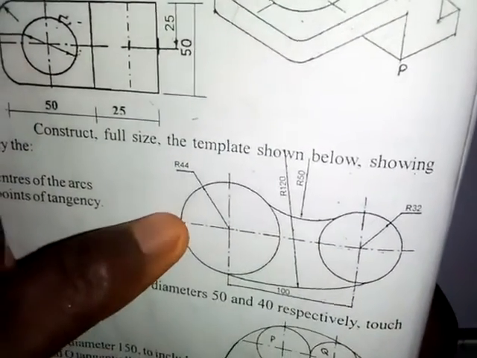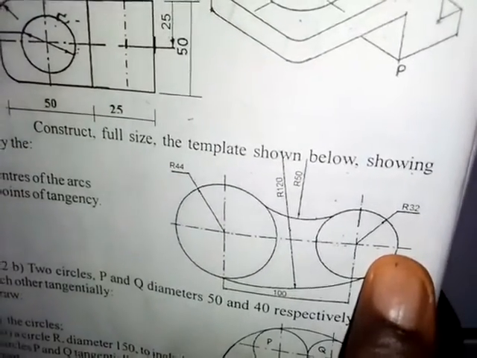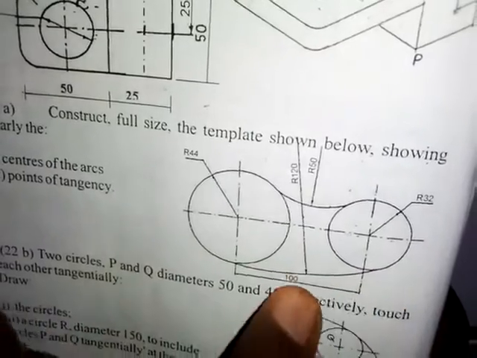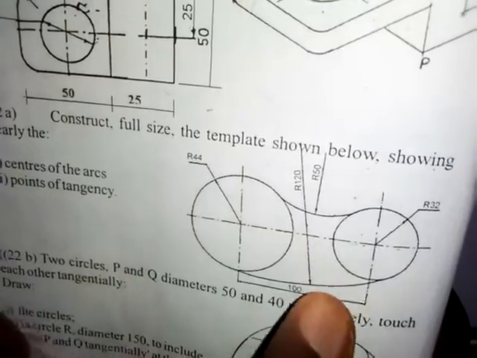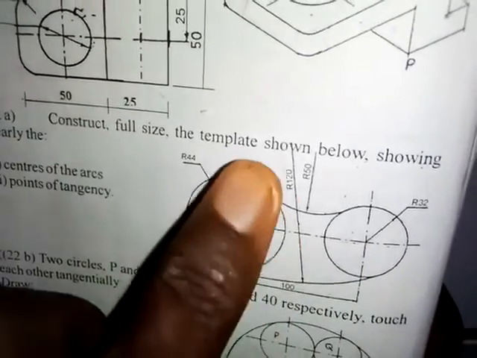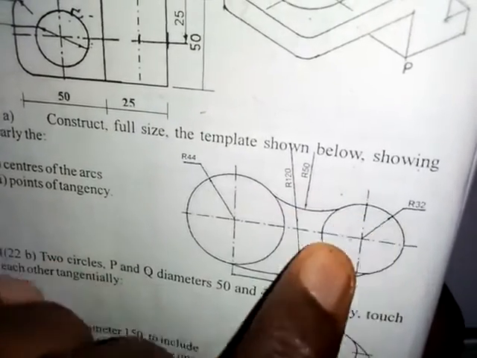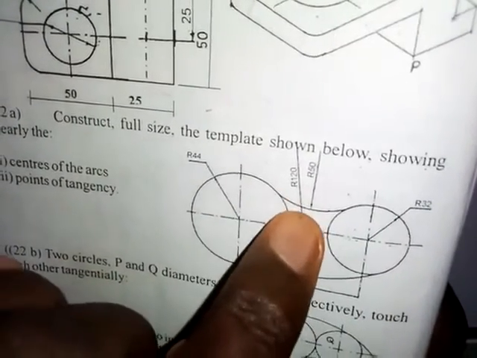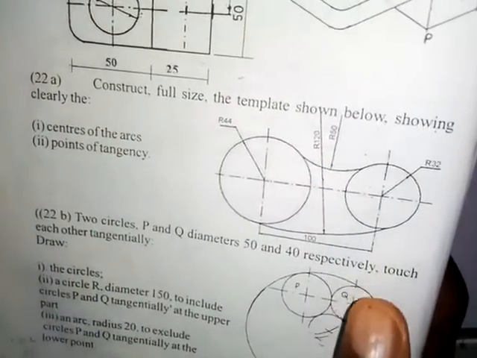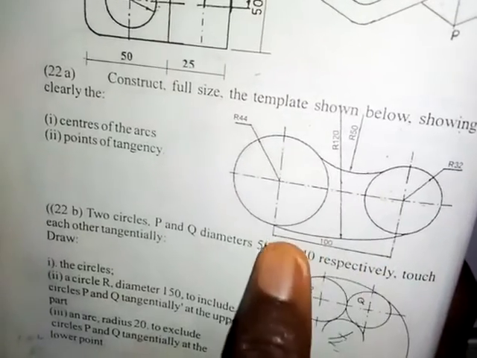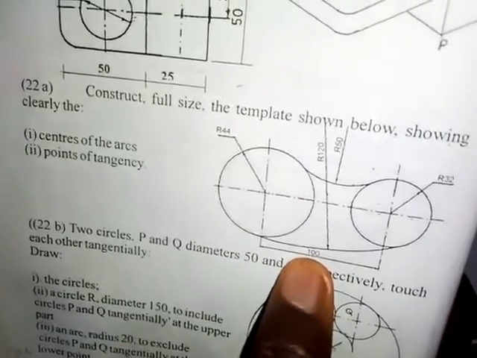For this circle, the radius is 44 mm, and for this circle, the radius is 32 mm. For this arc, which these two circles touch internally, the radius is 120. While for this arc here, which these two circles touch externally, the radius is 50 mm. And the distance between the centers of the two circles is 100 mm.